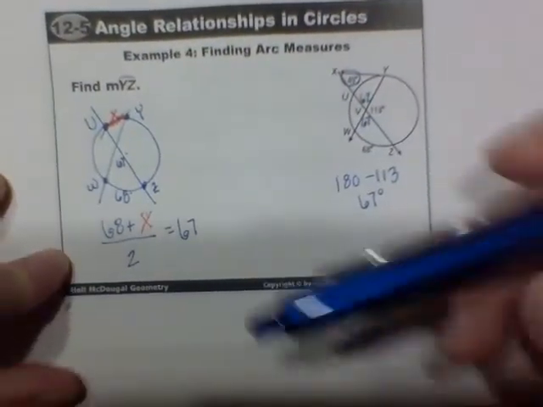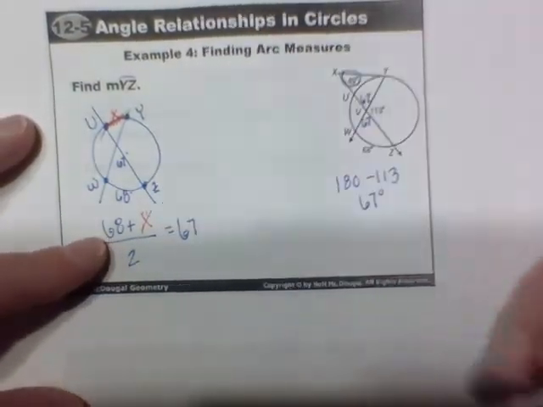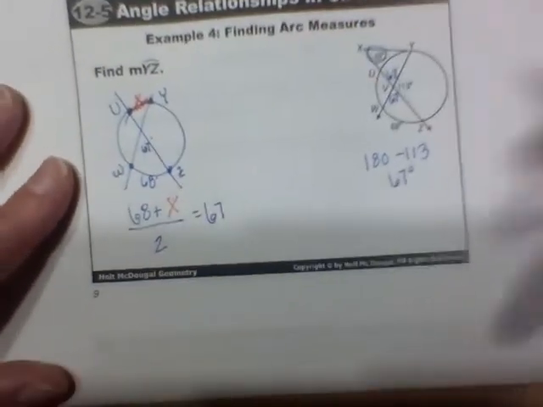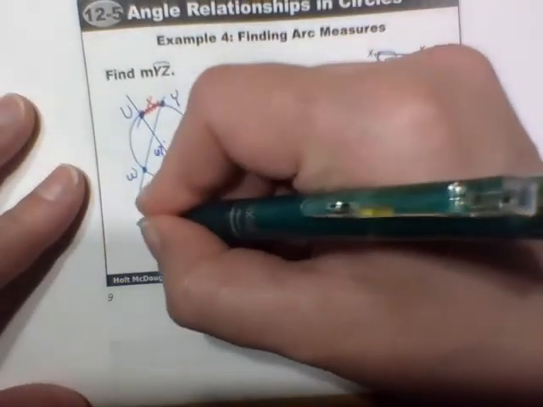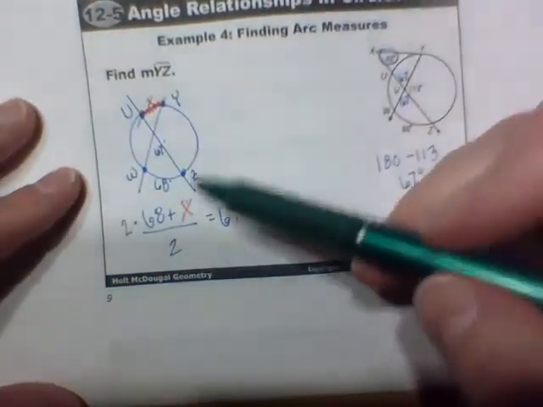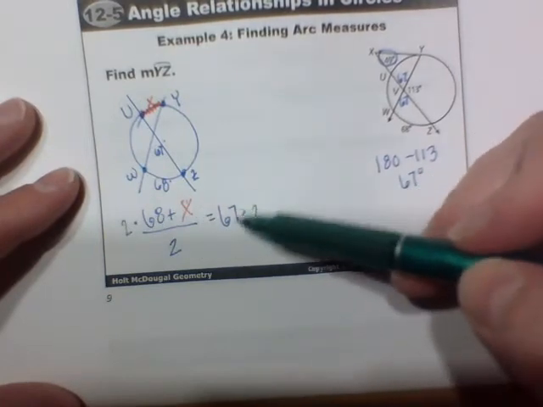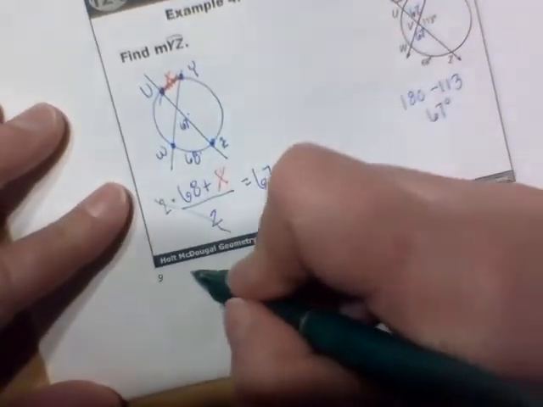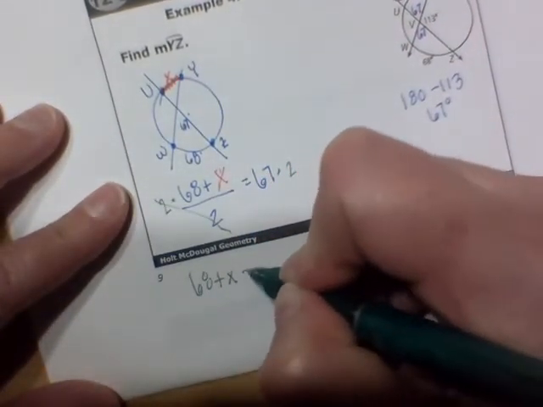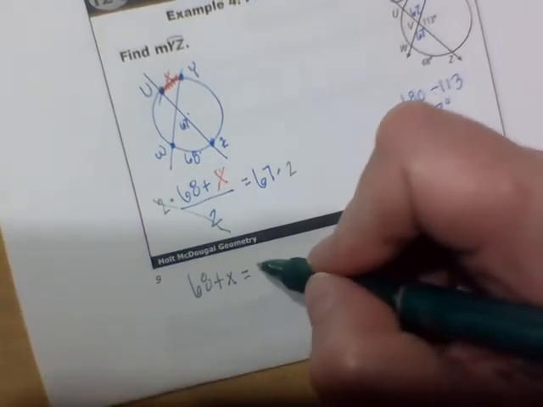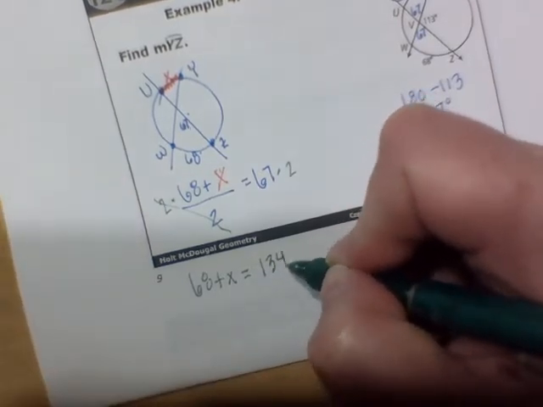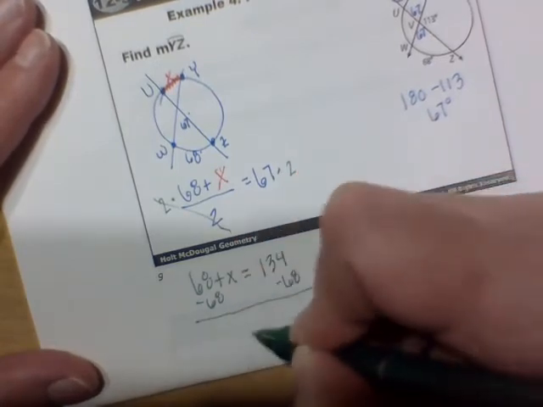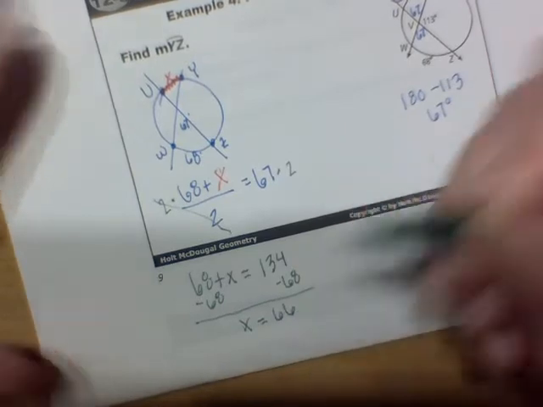So in that case, we could just guess what the average is, but we need to get this digit. So technically we could multiply by 2 to both sides. But really, we're asking what two numbers average to be 67. So this is going to have to be 66. But let's double check with our algebra. So 68 plus X is going to equal 67 times 2, which is 134. And then we'll need to subtract 68 from both sides. And so our X is, in fact, 66.